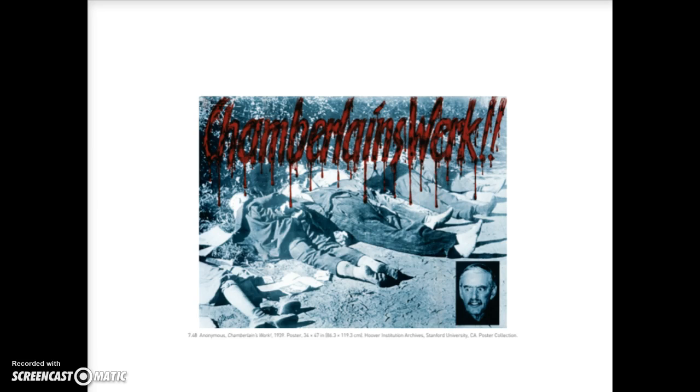And so the slogan saying Chamberlain's work references the murder of a group of German civilians by Polish partisans. So the poster is almost saying that the attack was planned by the British to attack the Nazis, which was actually false. The Nazis had actually attacked to provide a pretext for their invasion of Britain and Poland.